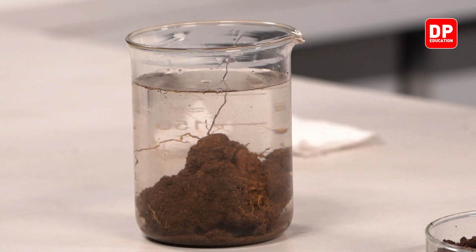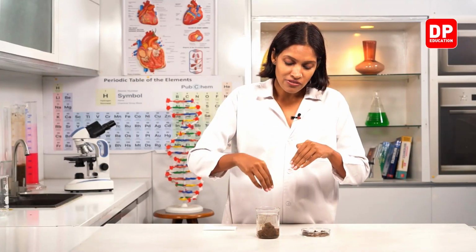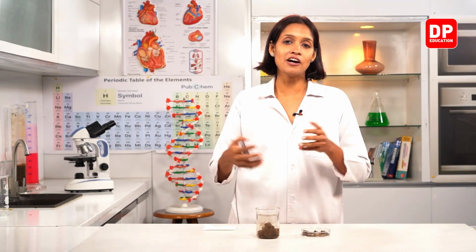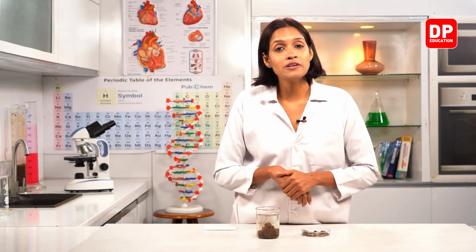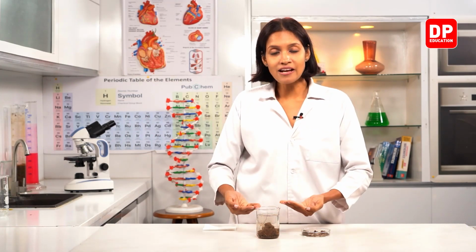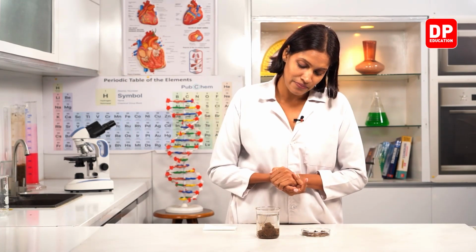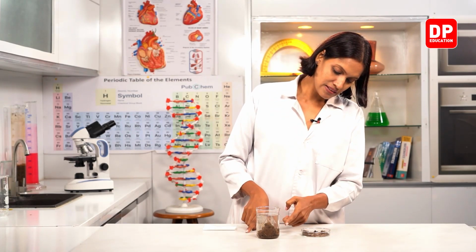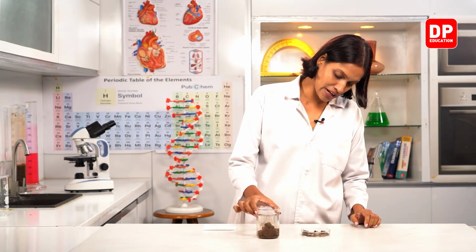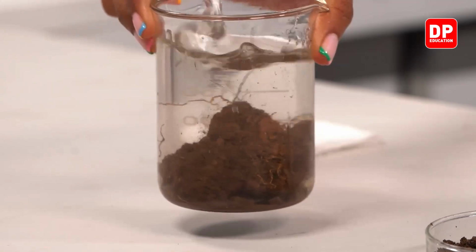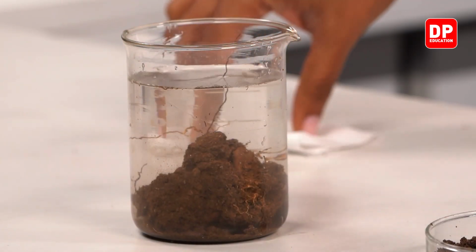So when we put this soil clod into water, water goes in between the spaces, releasing the air. When the water takes up the space earlier occupied by air, that air goes out as air bubbles. Okay, children? So observe. You can still see some air bubbles coming up from time to time. Right, children?